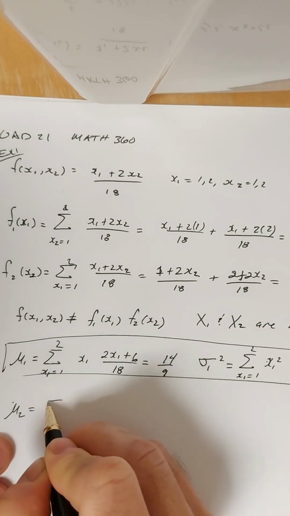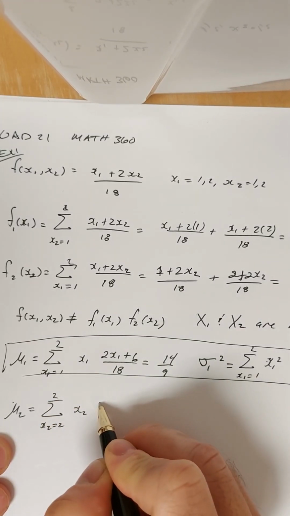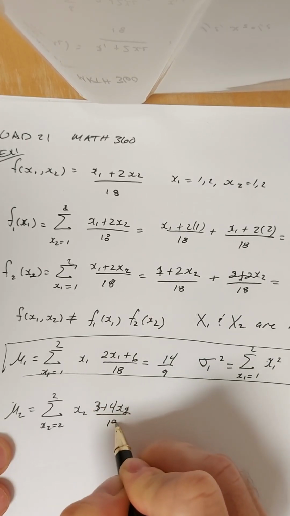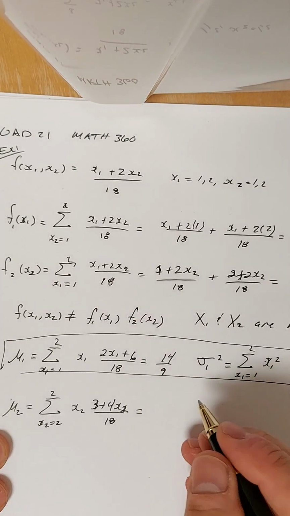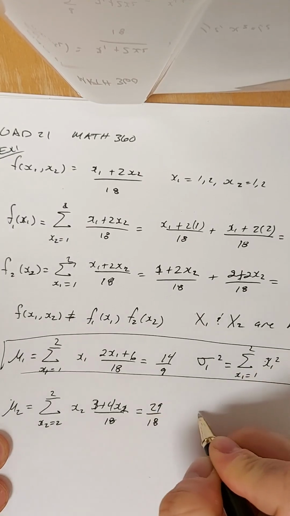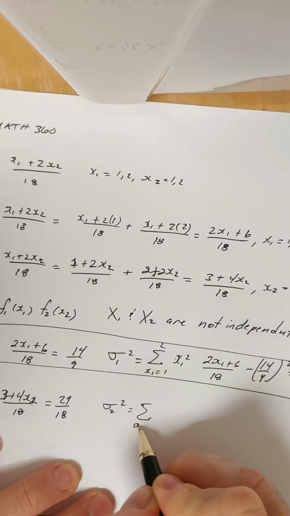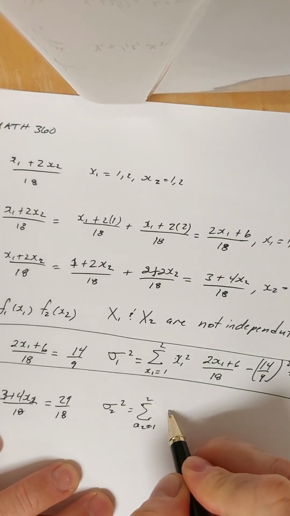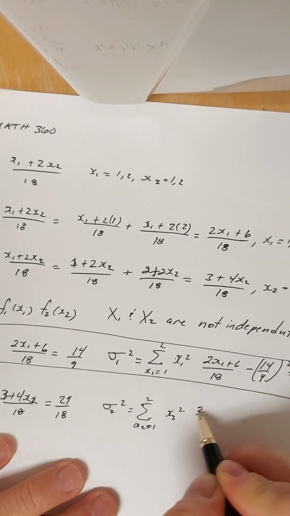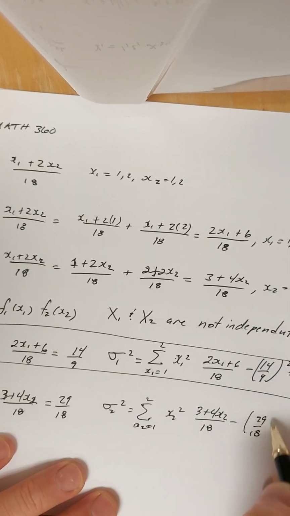So mu2 is going to equal the sum over x2 equal to 1 to 2 of x2 times f2 of x2, which is (3 plus 4x2) over 18. Computing this, we got 29 over 18. And then the variance of x2 is going to be equal to the sum over x2 equal to 1 to 2 of x2 squared times (3 plus 4x2) over 18 minus (29 over 18) squared.